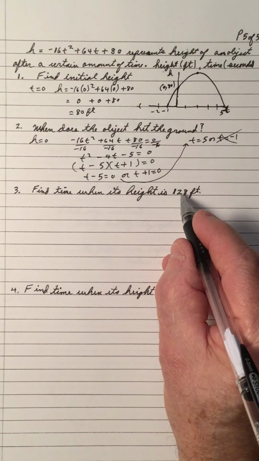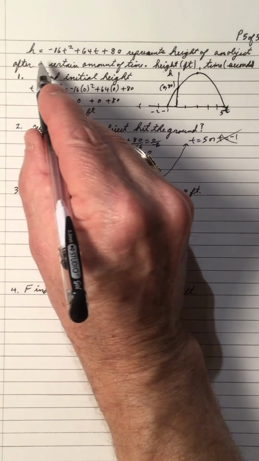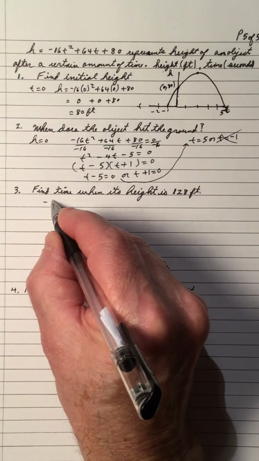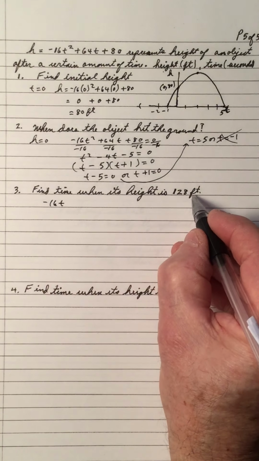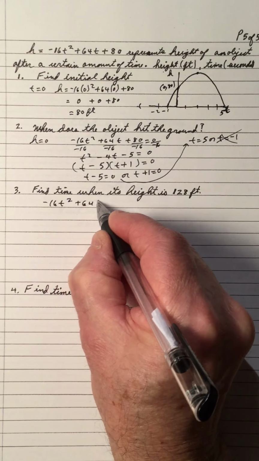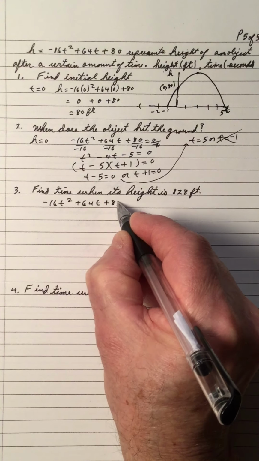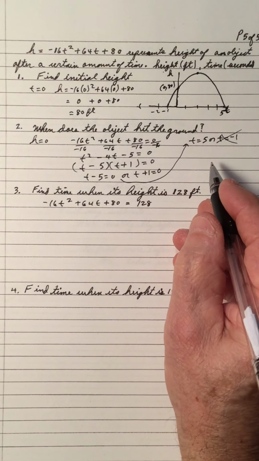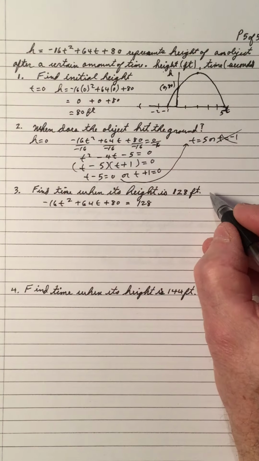Find the time when the height is 128. So we have to put 128 in terms of time. So, 128 is the height in terms of h. So I rewrite the equation, and in the place of h, I'll put 128. So the height is 128.